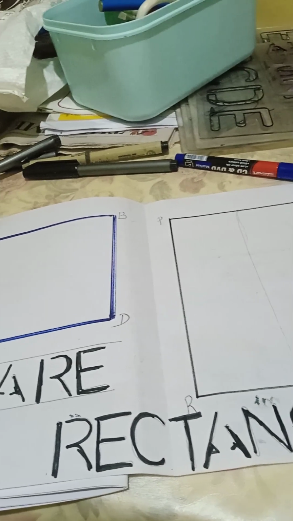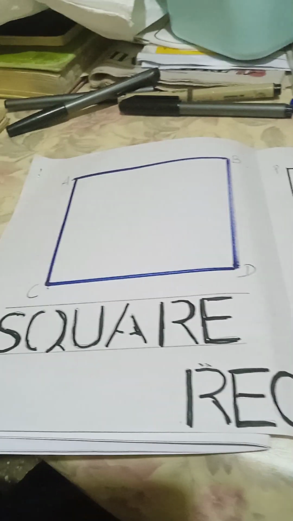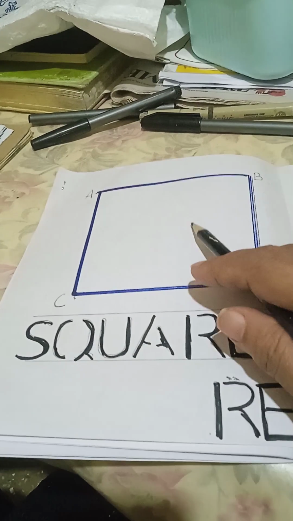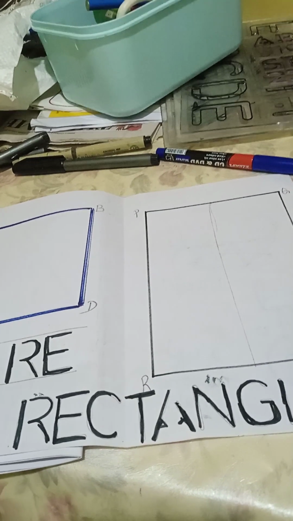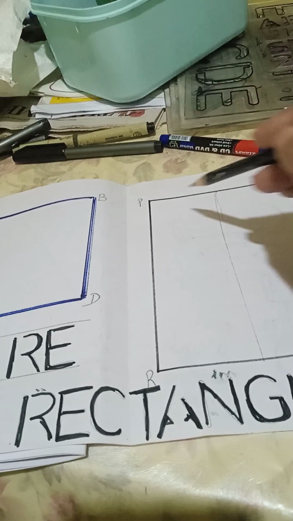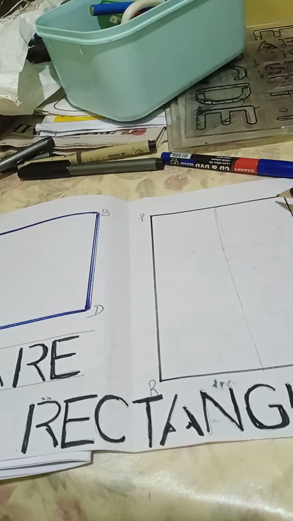But the square, all four sides equal, and here opposite sides are equal. Even if you draw a diagonal line like this, it's going to have the equal length.